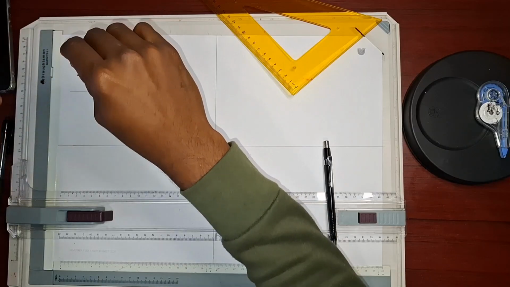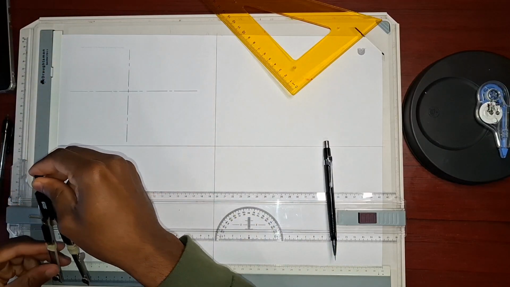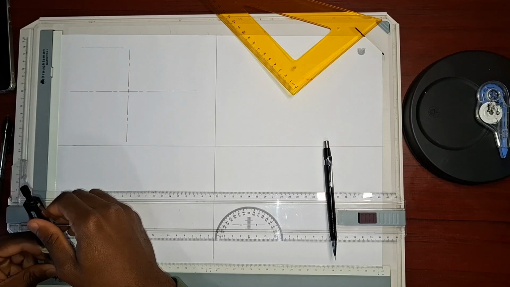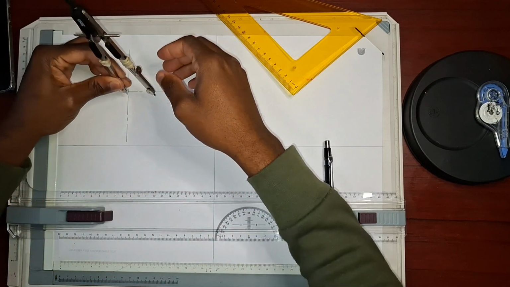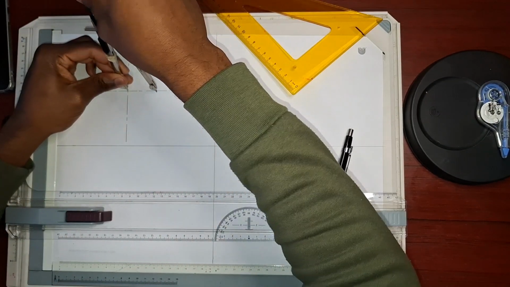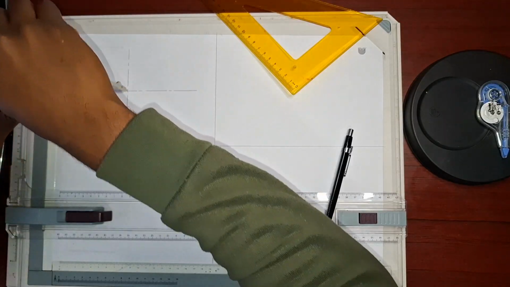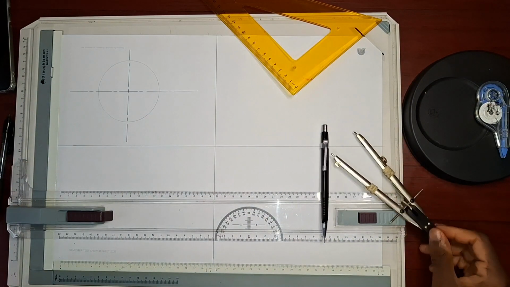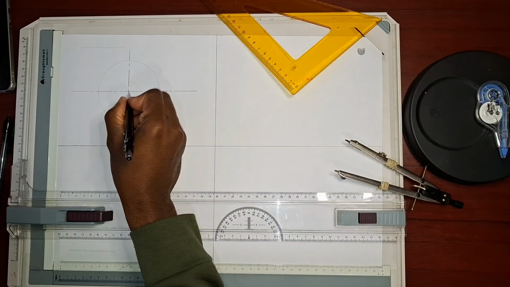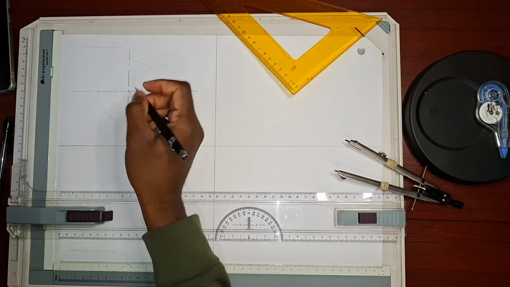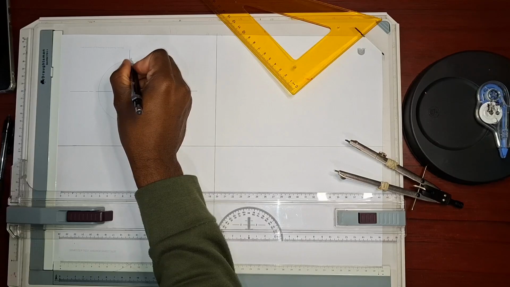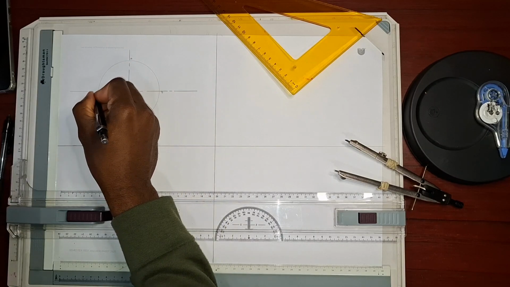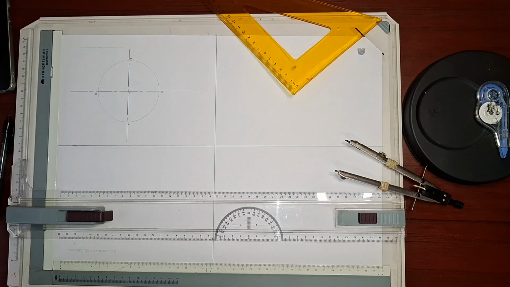Let me make it 40 so that it will be a bit visible. And there is the circle that you are given. I'm just going to name this O, and then I'm going to name that A, B, C, and D.